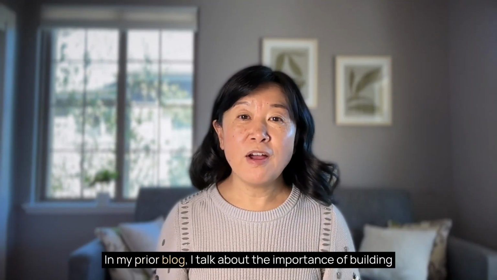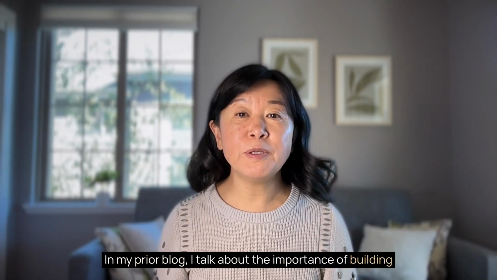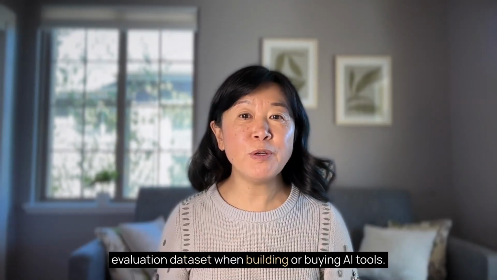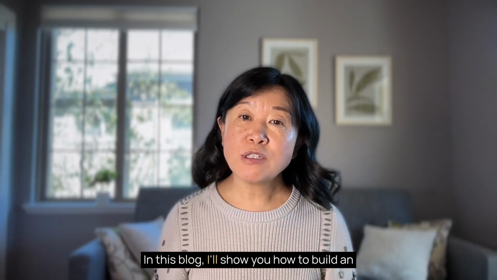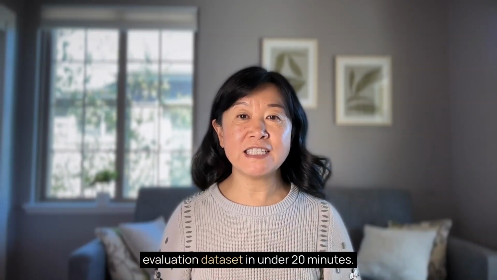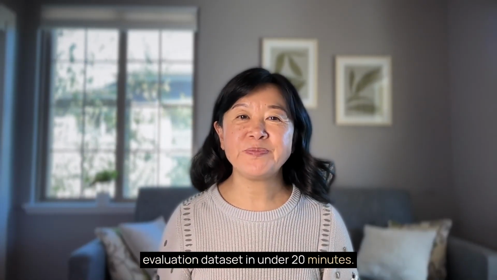In my prior blog, I talked about the importance of building an evaluation dataset when building or buying AI tools. In this blog, I'll show you how to build an evaluation dataset in under 20 minutes.